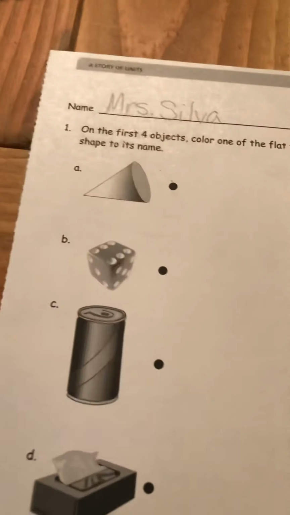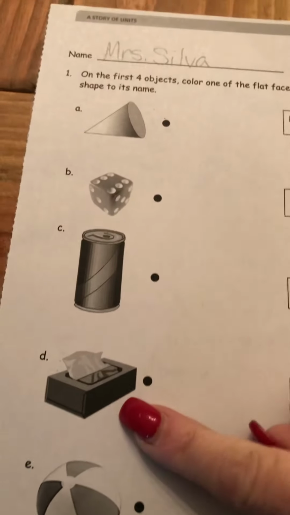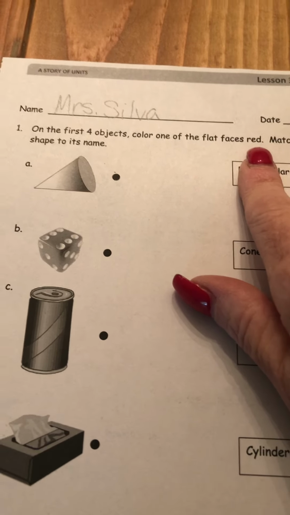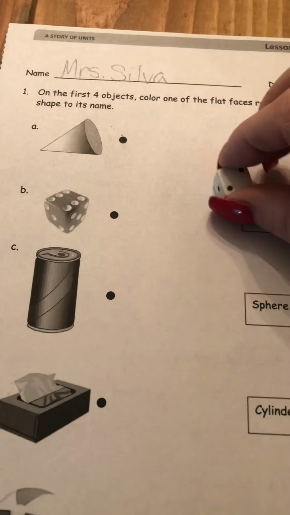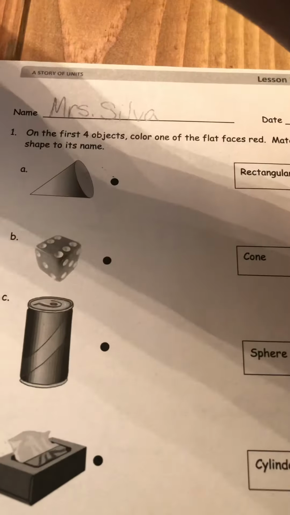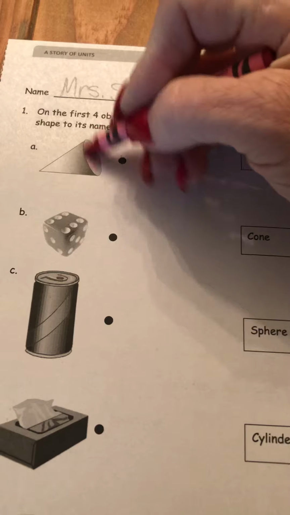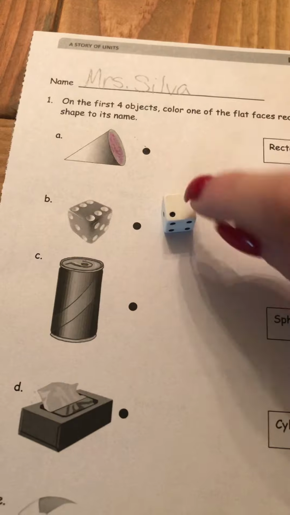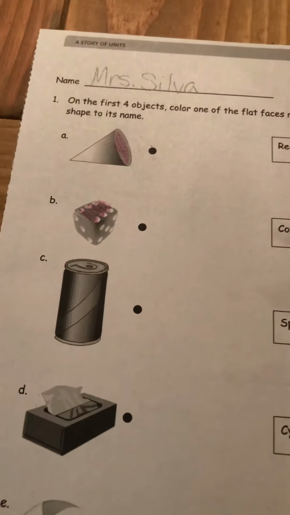Oh, I should read the directions first, huh? On the first 4 objects, 1, 2, 3, 4, we're going to color one of the flat faces red. That's another term we need to know. The flat surface is called a face when you're talking about a three-dimensional object. So I'm going to take my red crayon and color the flat part. There's a lot of flat parts on a cube. There's all those different sides, all those different faces, so you just choose one. I'm going to choose the 6 side and color it.